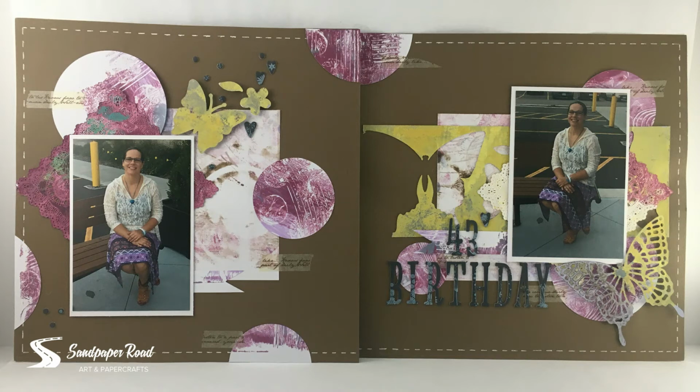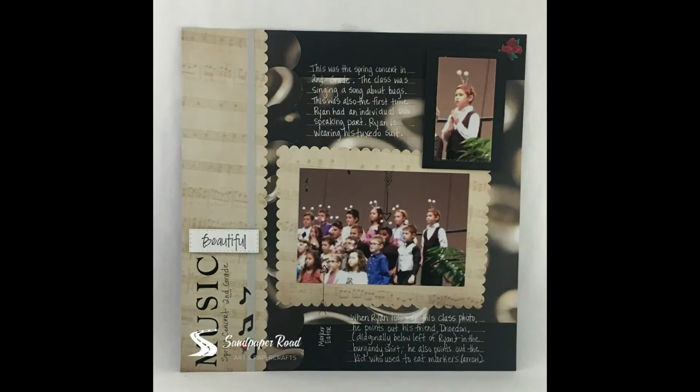And yet I'm still doing that same thing. I'm still not telling the story of my pictures as much as I could, even if it's just a little bit. I need to consider the audience of the future. But yet I do it sometimes. Here's a layout I made a few months ago. Look at my son in his choir concert.